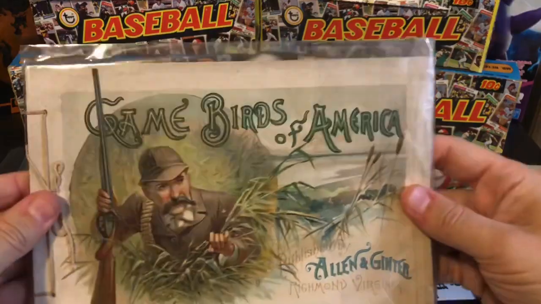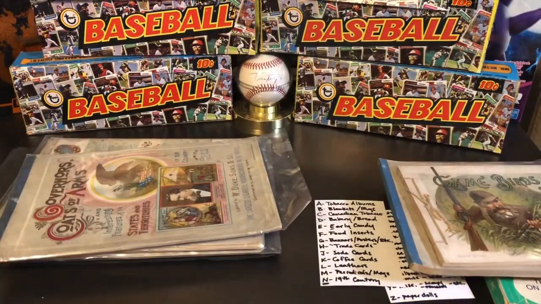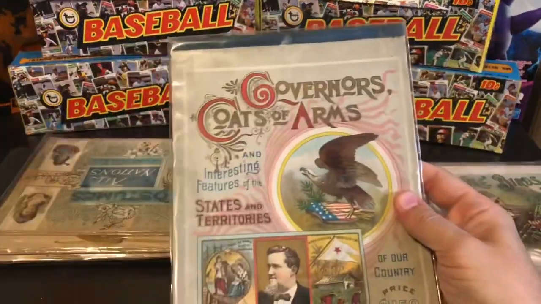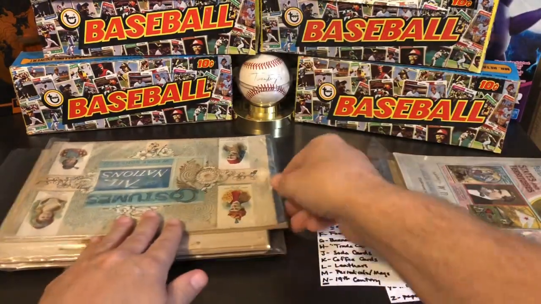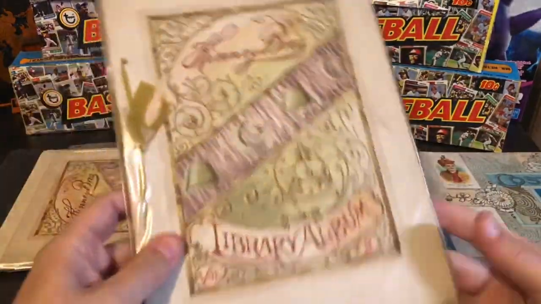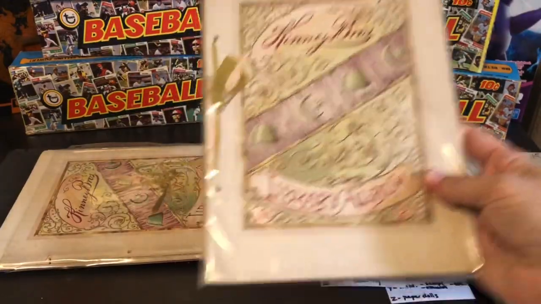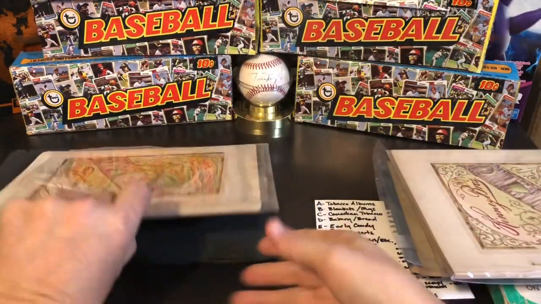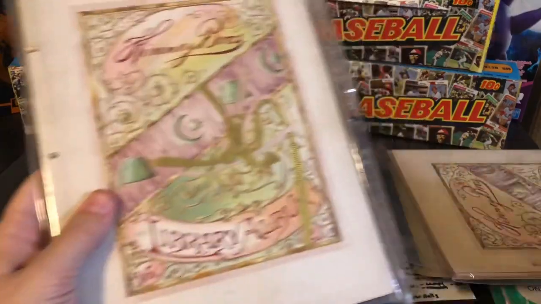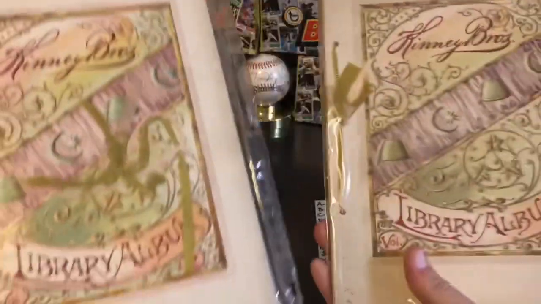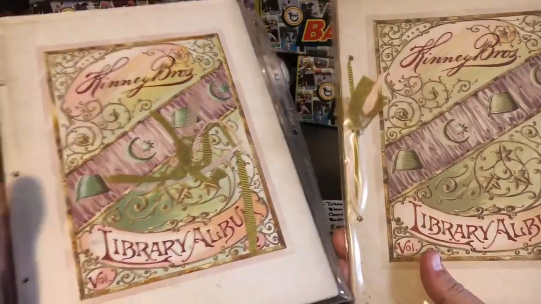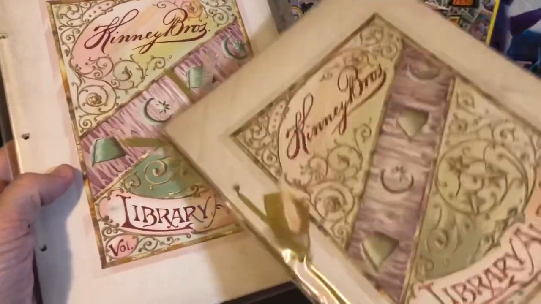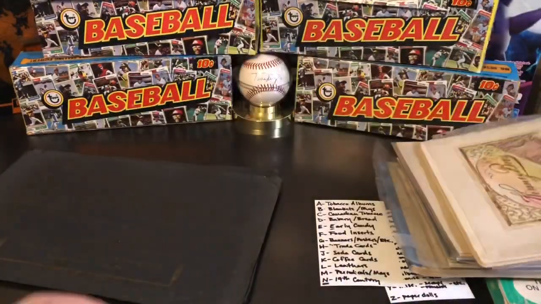We got Game Birds of America, Governors and the Coat of Arms. These are the actors and actresses. This is a Kinney album, as is this one. So I guess I have two examples of this particular album, and this one's lost its ribbon, so that needs to be restrung.